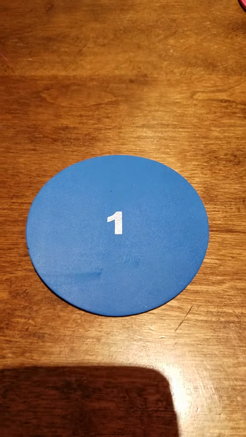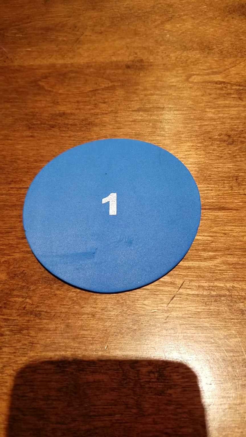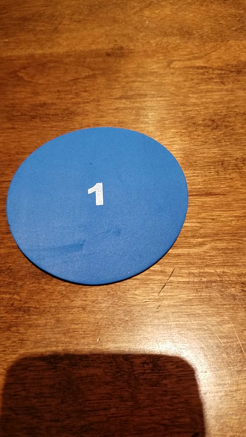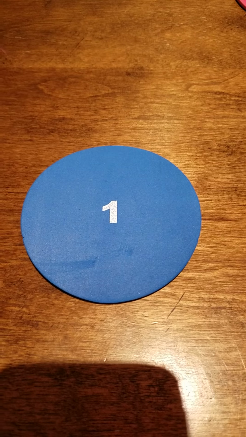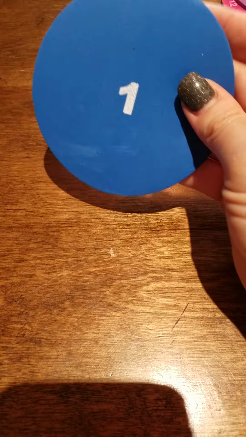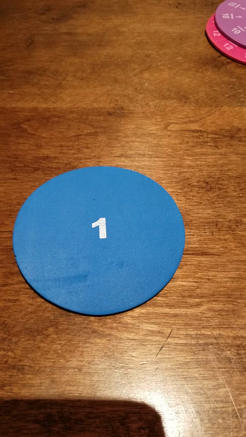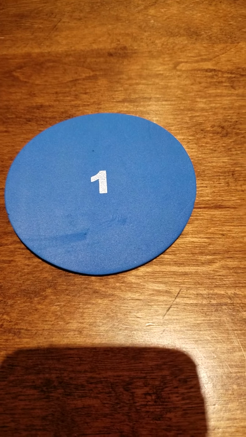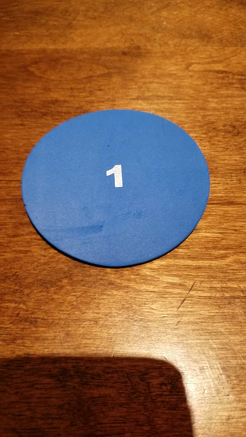Now, if you'll remember back, equivalent is another word for equal. Our other fancy new word was congruent. But when we're talking fractions, we talk equivalent instead of congruent. So here is my one whole. We're going to use our fraction circles today. So we've got one whole. So think of that like a whole pizza or a whole pie.